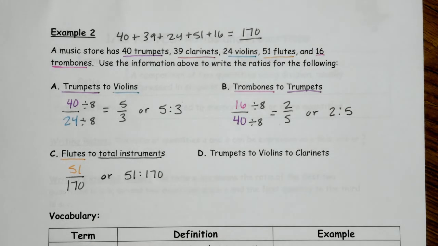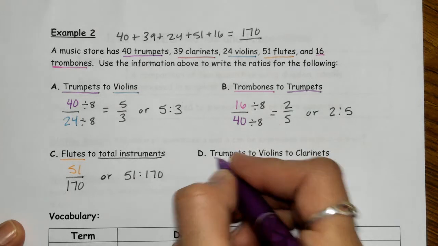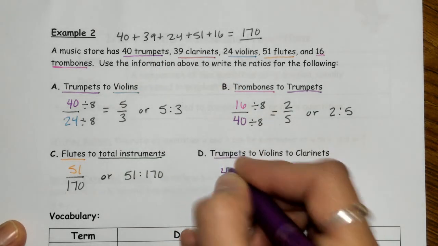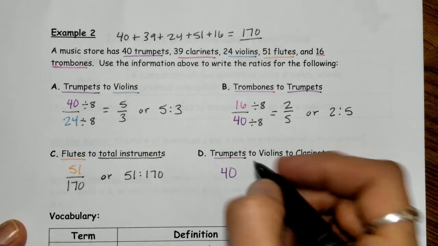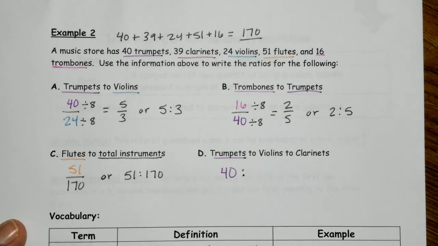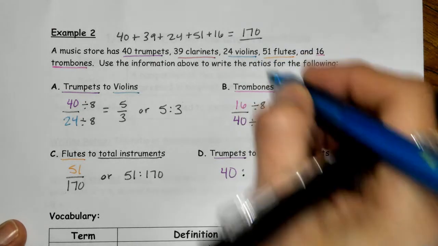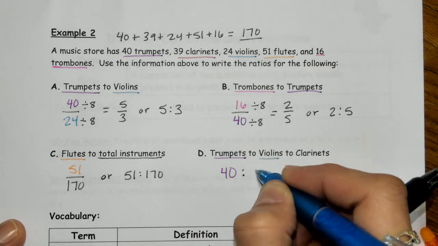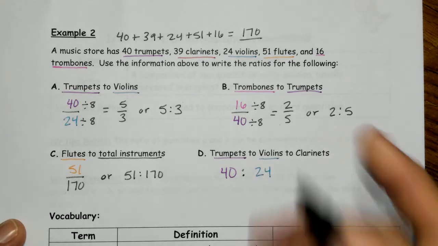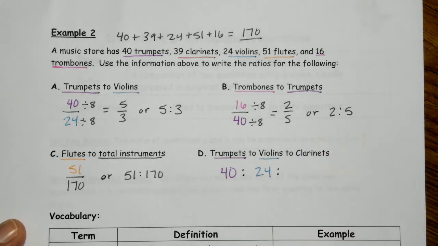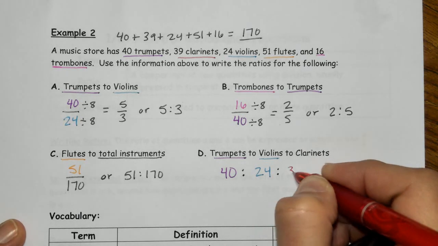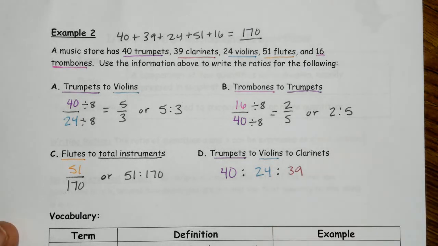The last one, we're going to go ahead and do 3. So for this one, we cannot write in fraction form. We have to do this with the colon. Here, we're going to start off with trumpets, which we were told was 40. We'll have that colon in between. Our violins was 24, followed by that colon. And then our last one is going to be clarinets, and this will be 39. I've already checked. I'm pretty sure that we cannot simplify any of those.